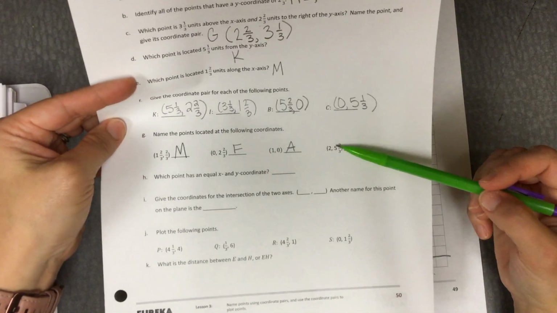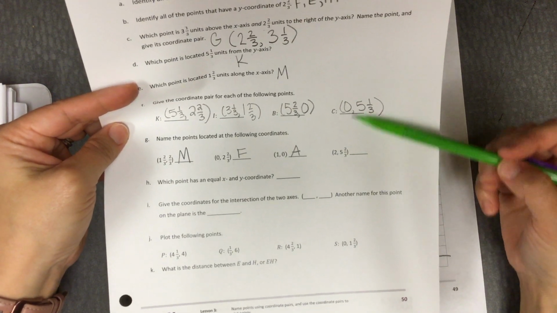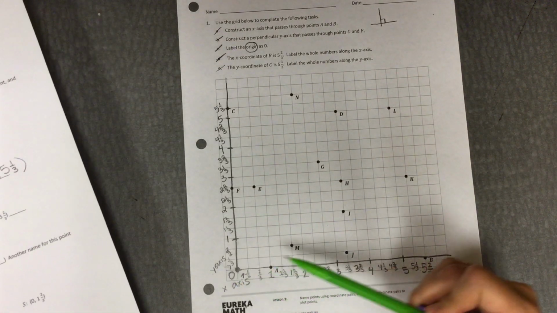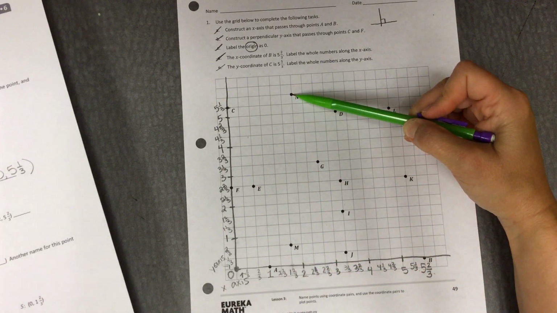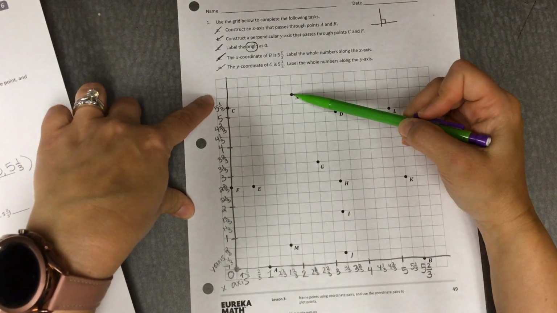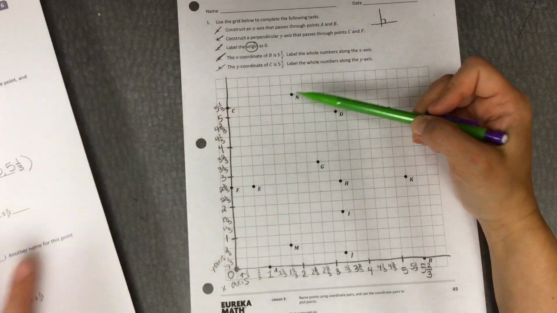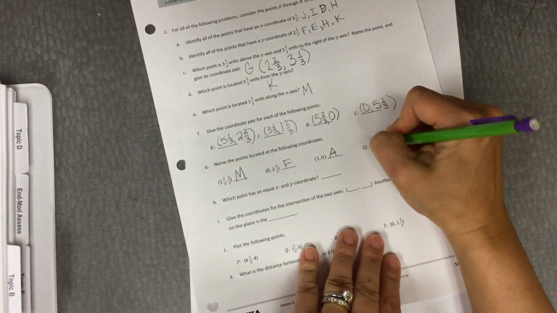The next one is I'm going to run 2, and then I'm going to jump to 5 2/3. So I'm going to run 2, and I'm going to jump 5 2/3. I don't have 5 2/3, but I know that the next one is going to be that. So the letter is going to be N.